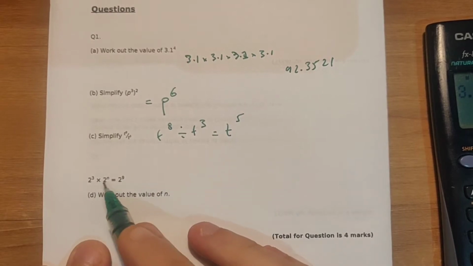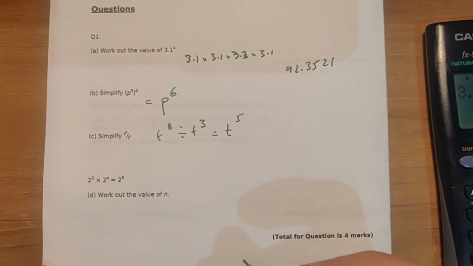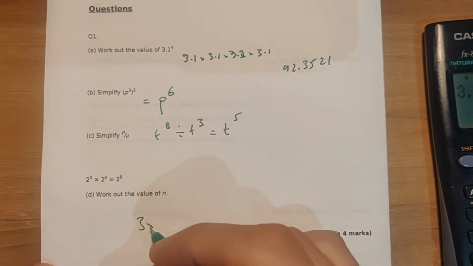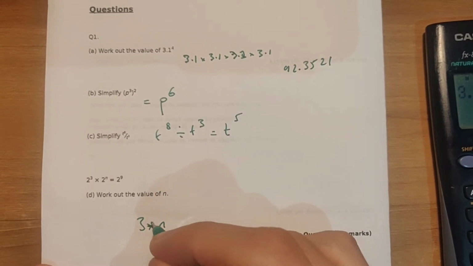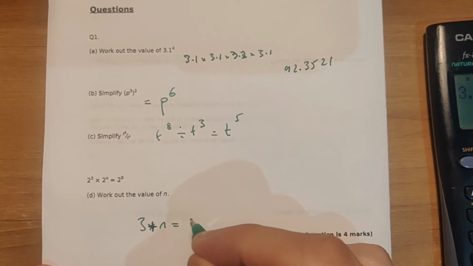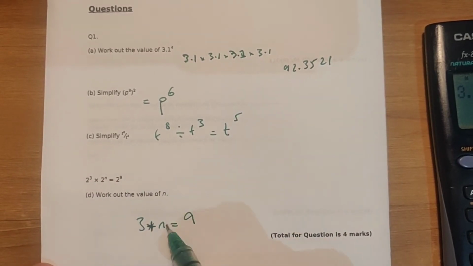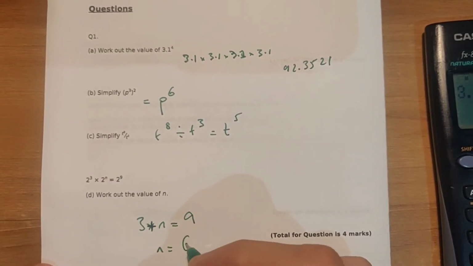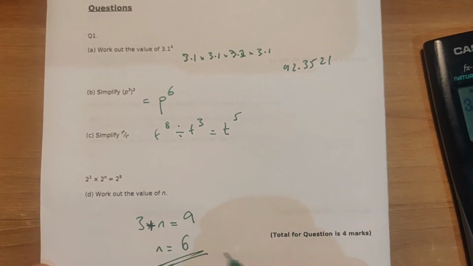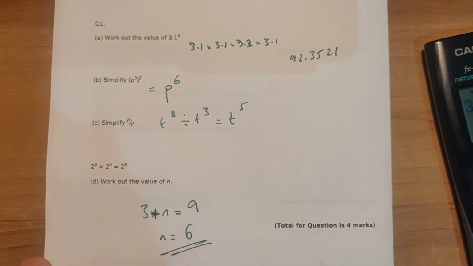This one we've got 2 cubed times by 2 to the power of n equals 2 to the power of 9. Now I know that 3 plus n needs to equal 9, okay? Because when I multiply, I'm going to add the powers. So 3 plus n has to equal 9. N is 6, okay? N equals 6.